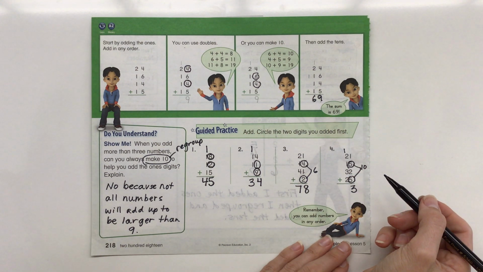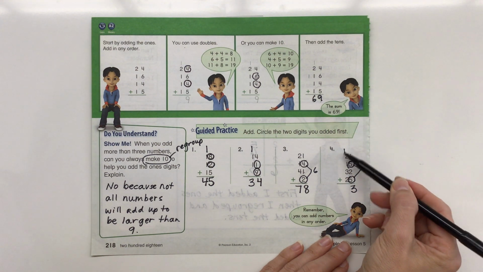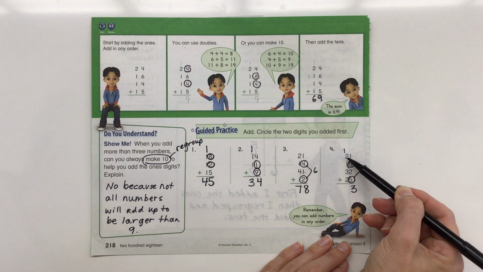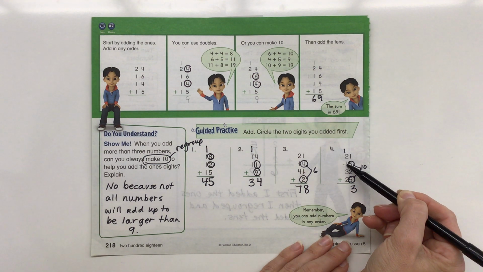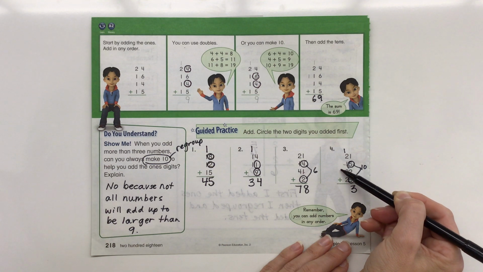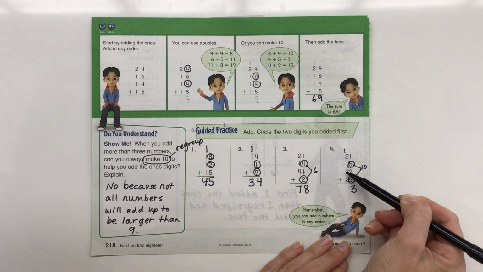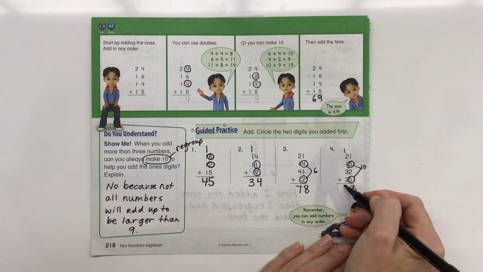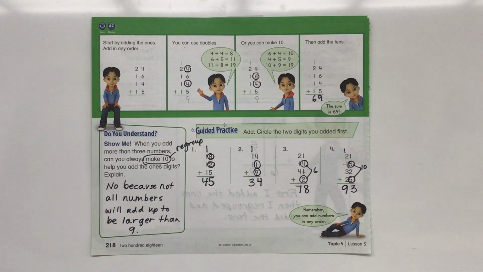Now, whoa, there's a lot of numbers here. So let's see. I'm going to start from the top and go down. 1 plus 2 is 3. 3 plus 1 is 4. 4 plus 3 is 7. And 7 plus 2 is 9. That was a lot of adding.